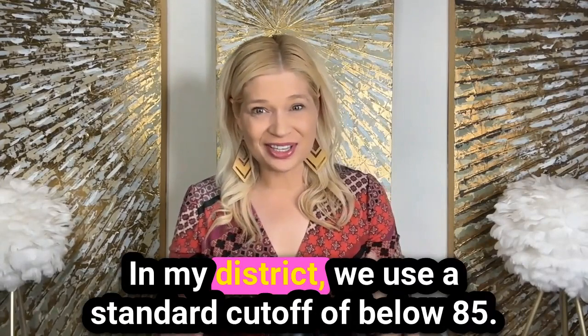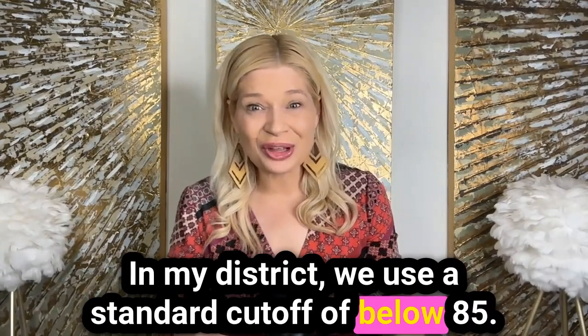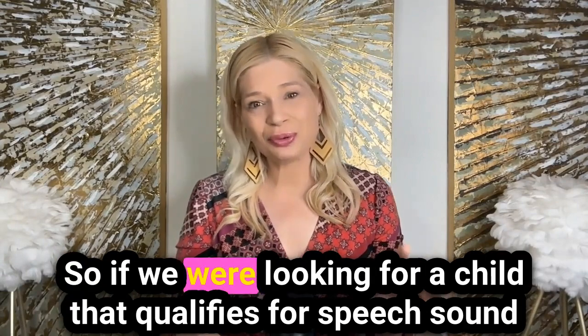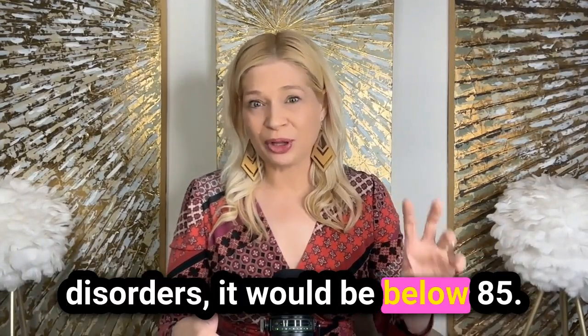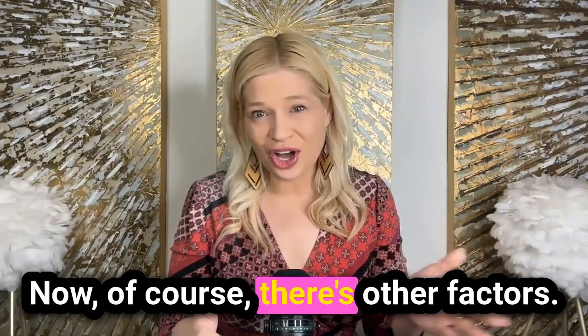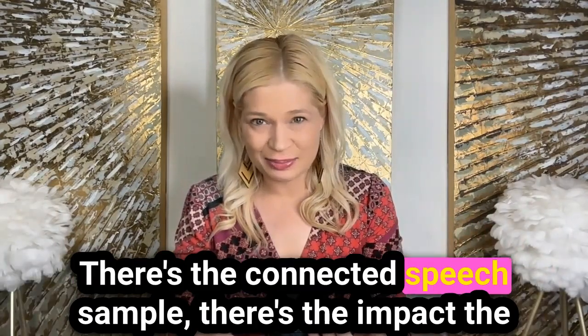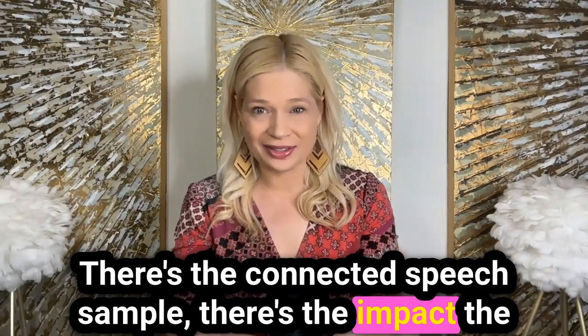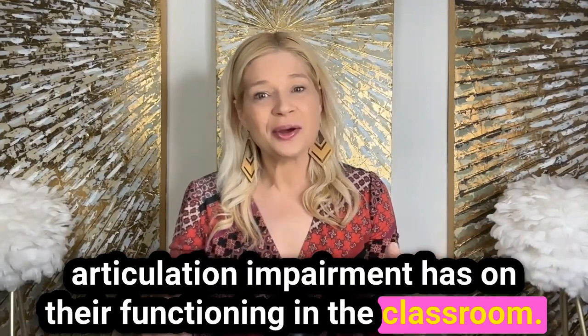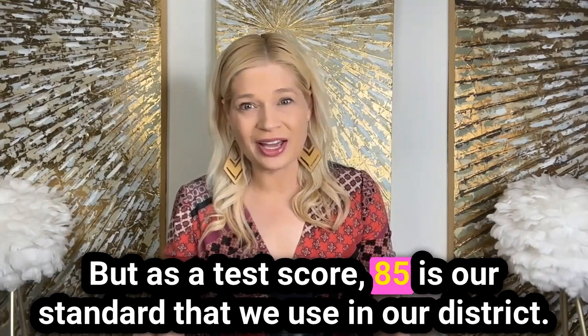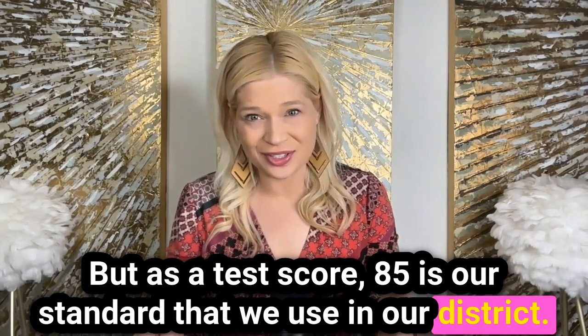From my district, we use a standard cutoff of below 85. So if we were looking for a child that qualifies for speech sound disorders, it would be below 85. Now, of course, there's other factors. There's the connected speech sample. There's the impact the articulation impairment has on their functioning in the classroom. But as a test score, 85 is our standard that we use in our district.